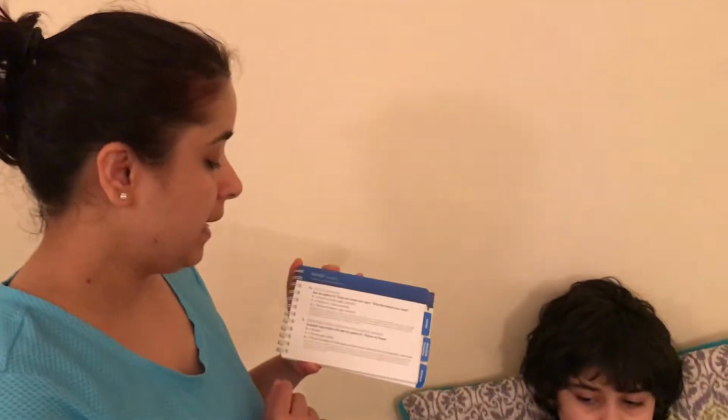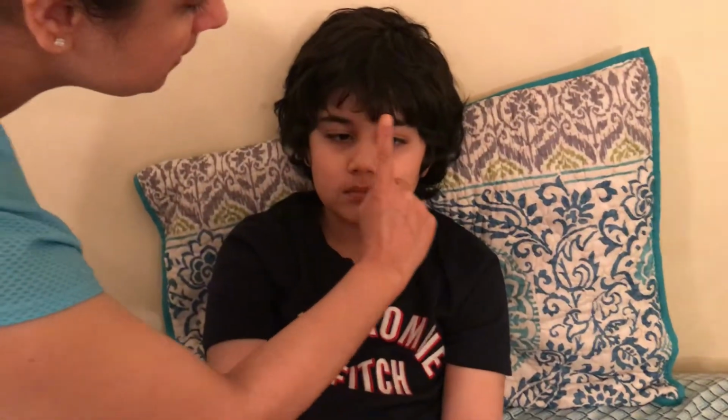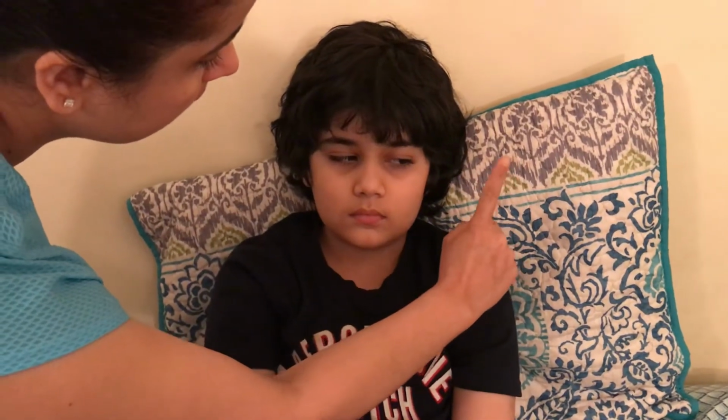Another is best gaze. In this section, we will see the horizontal movement of the eye. So we give 0 for normal, 1 for partial gaze palsy, and then 2 for forced deviation. Here, can you follow my hands? Here, okay. Can you follow? Here, okay. Here, I'm giving a 0 for the best gaze.